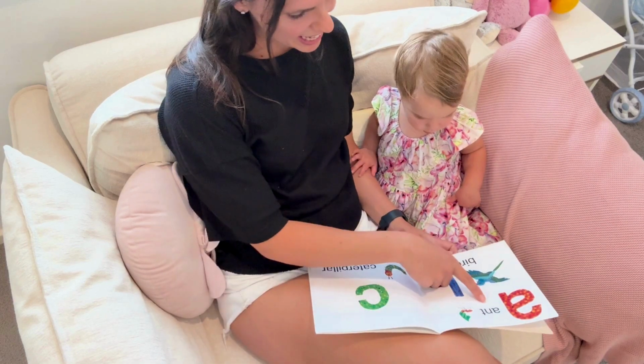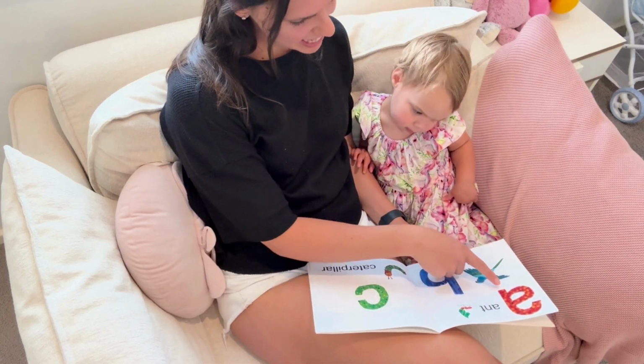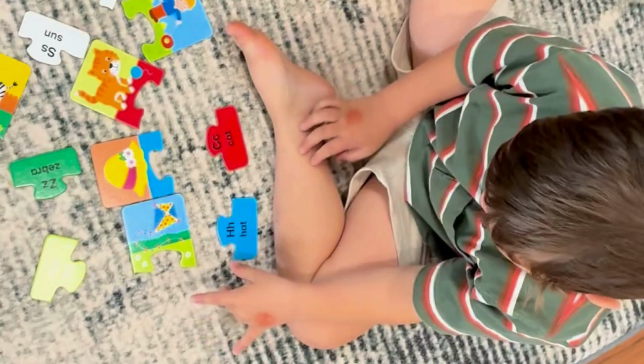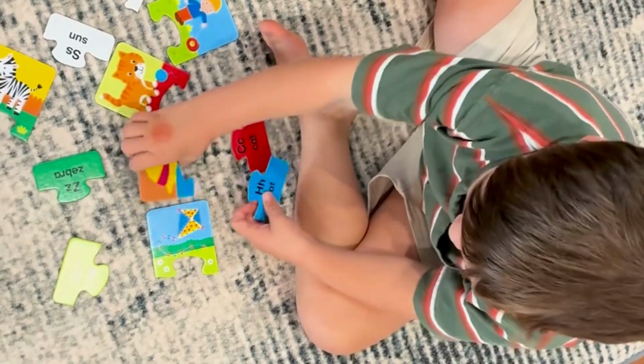You know those cute alphabet resources that we all buy for our kids? You know, the ones that say A is for apple or D is for dog. I mean, they look great, but some of these can actually be a little bit confusing when it comes to learning sounds. And let me tell you why.